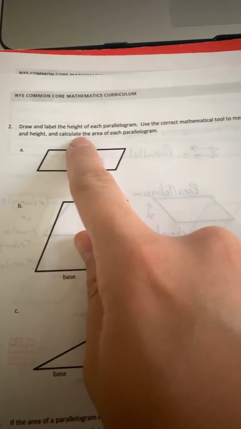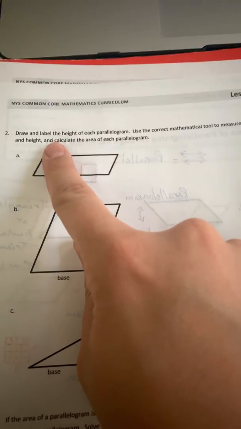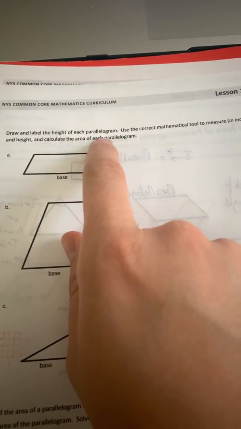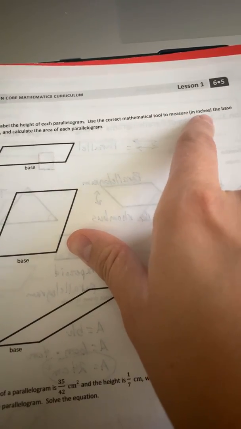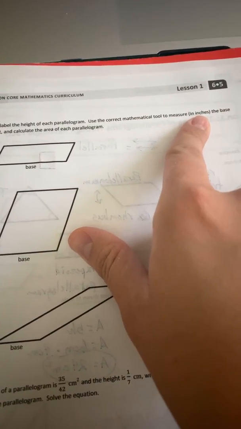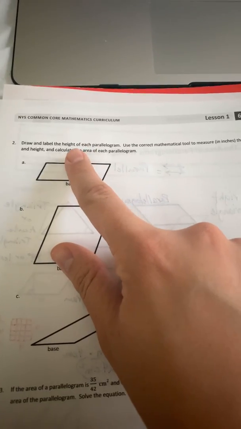Okay, I'm gonna ask you guys to flip your page. Okay, and this is the last part of the lesson. Okay, it says, draw and label the height of each parallelogram. Use the correct mathematical tool to measure in inches, so that's our unit, in inches, in the base and height, and calculate the area of each parallelogram.